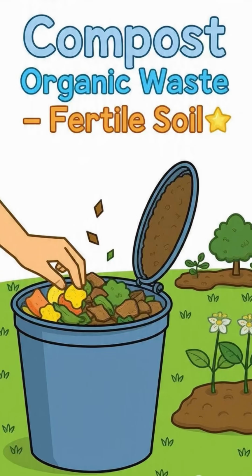Composting converts organic waste like vegetable peels into nutrient-rich fertilizer. It reduces landfill waste, enriches soil, and helps plants grow naturally. Composting is a simple practice that improves sustainability at home and community levels.